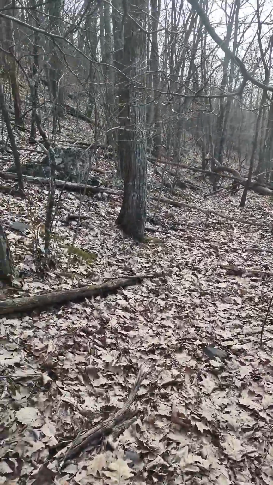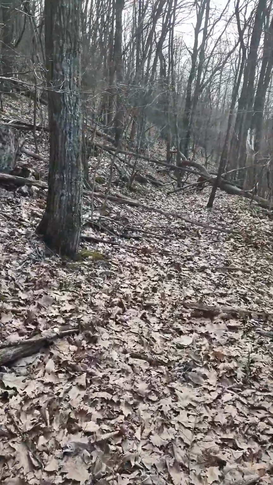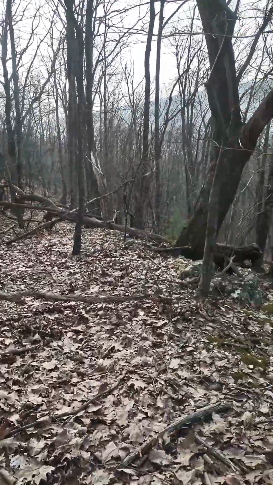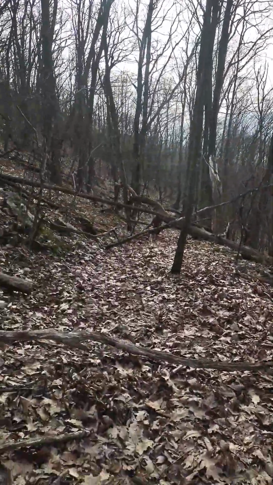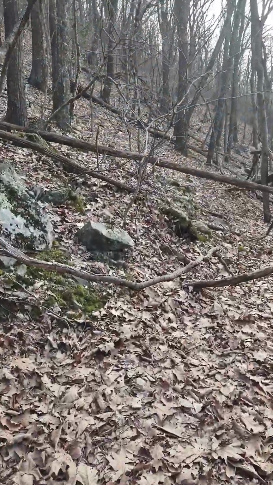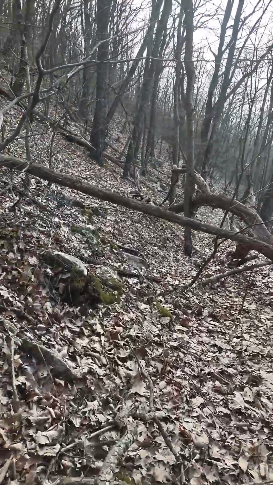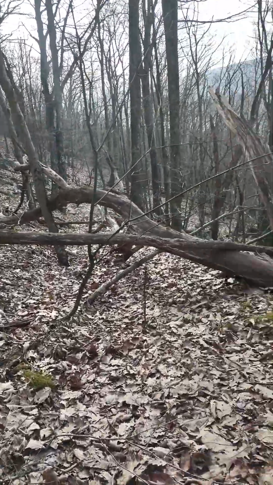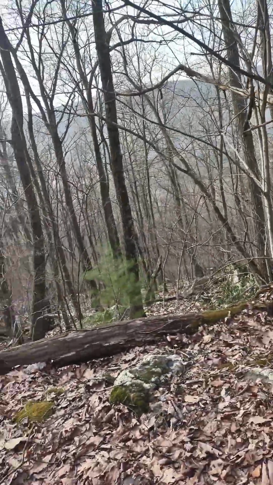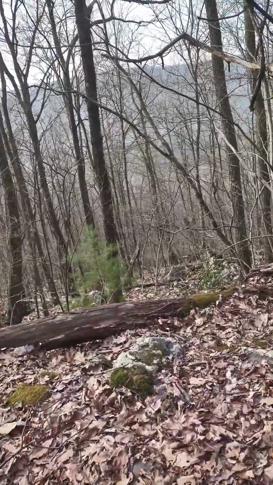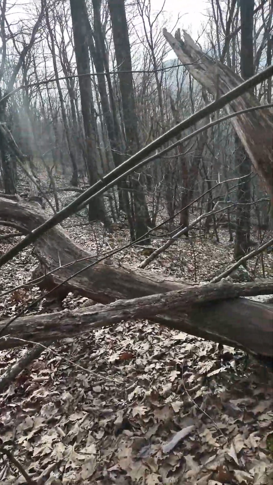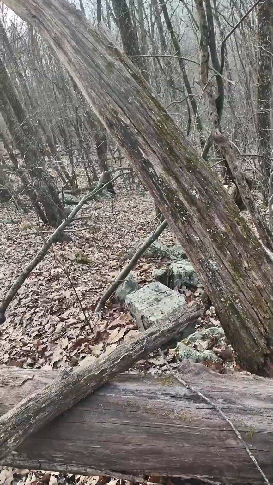The only disadvantage is there are a lot of blowdowns to climb over, but it is at least some sort of a trail. It's not excessively steep. It does get you up pretty close to the top of the ridge. Doesn't get all the way up, but pretty close. But yeah, you've got to get up over these.